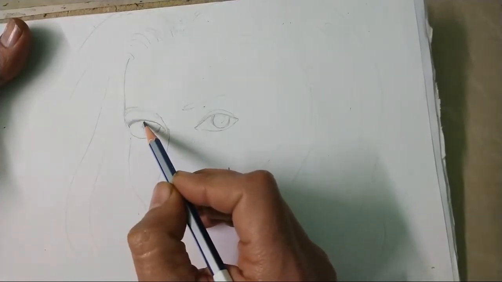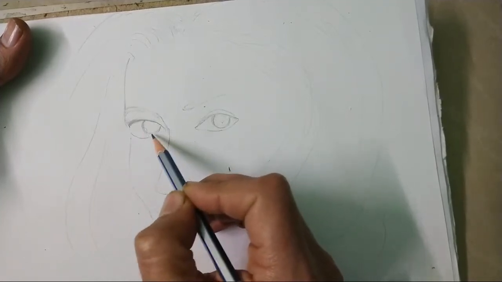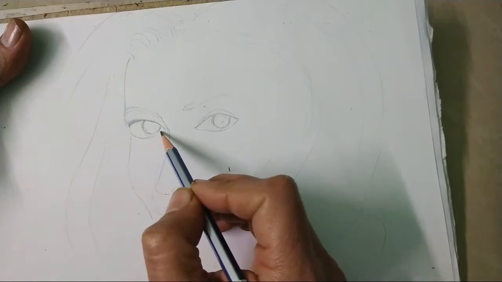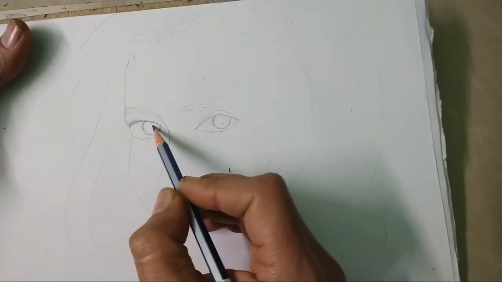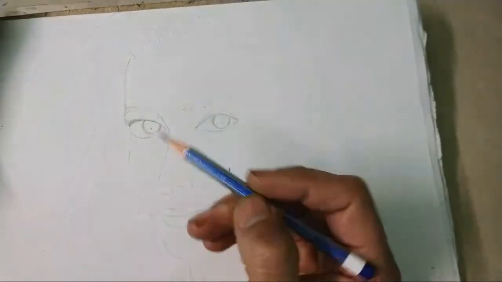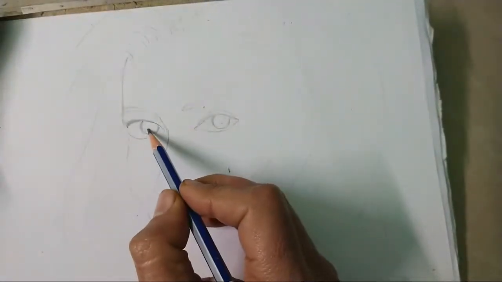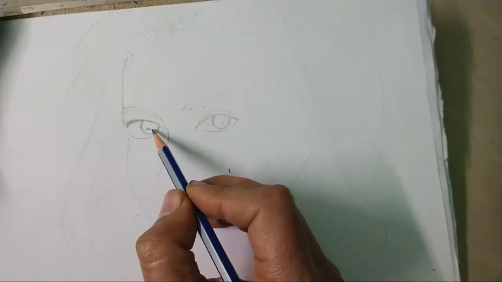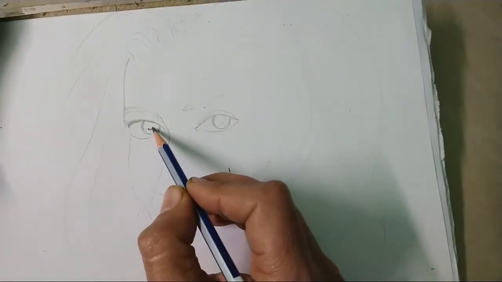And when you use a pencil, don't put pressure on the pencil, and you can use a single pencil or you can use a shading pencil, but you will see I will be using a single pencil only. And you watch carefully how to give shade to the eye.